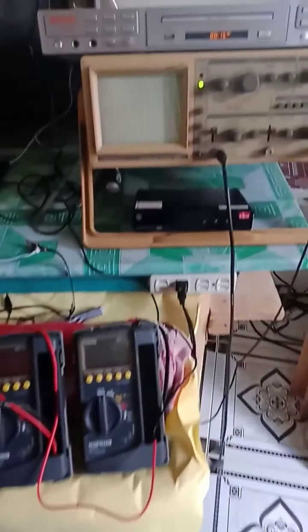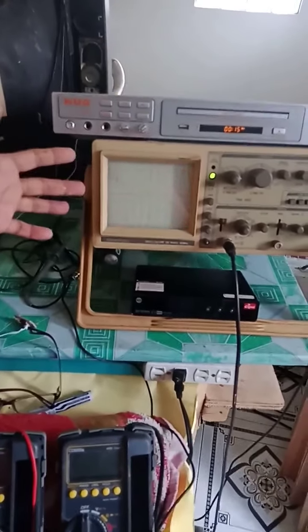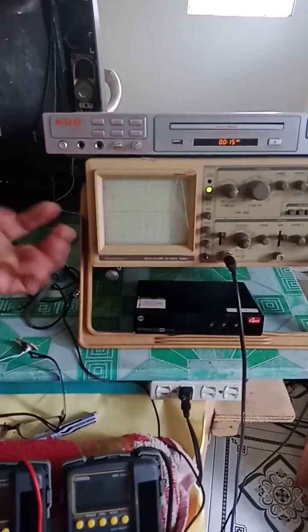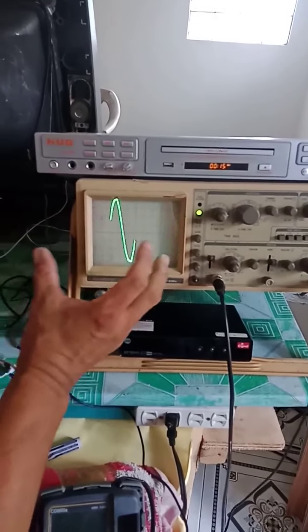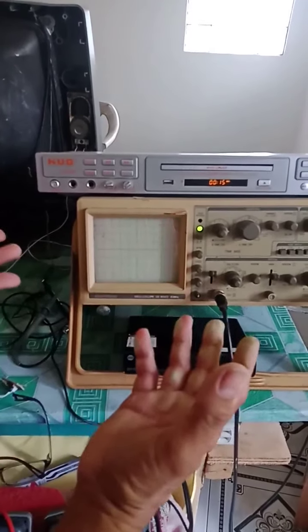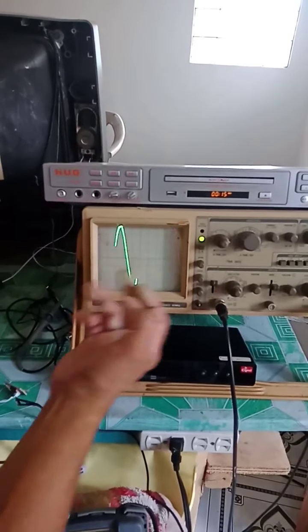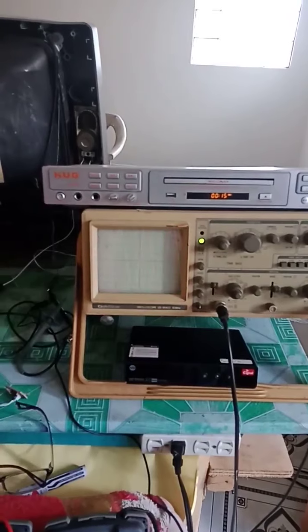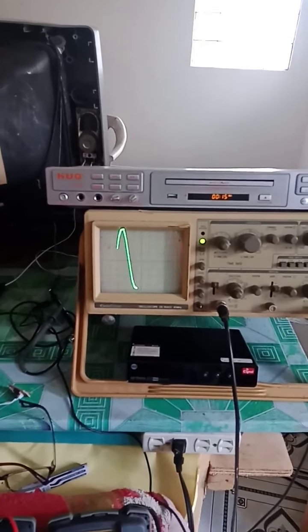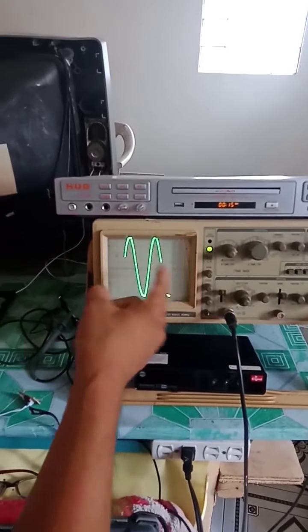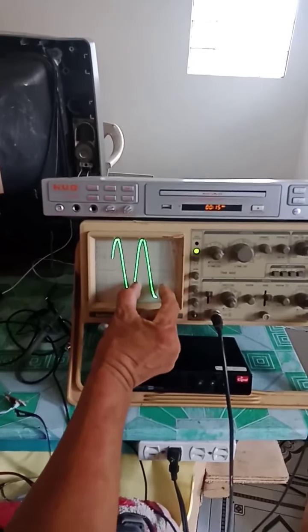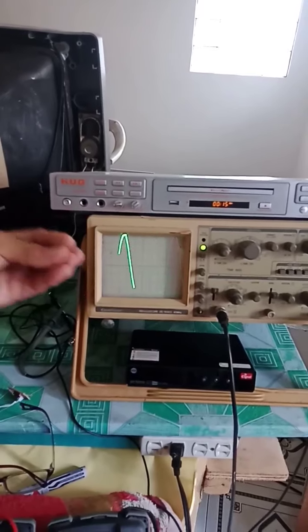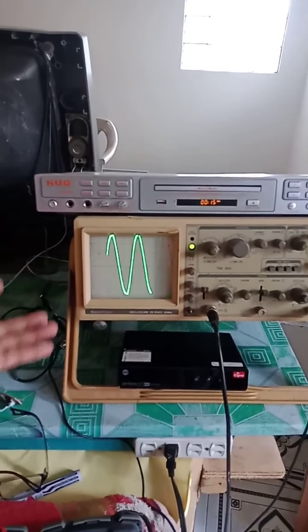But since this is an analog oscilloscope, it doesn't display the number. Instead, we can only measure it in an analog way. That's why we are using the meter scale, which is not so accurate. We are only estimating, and the result now is 60 hertz, measuring only one cycle. That is the way we measure the frequency using this oscilloscope.